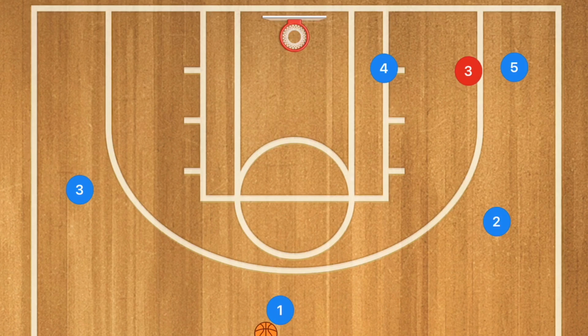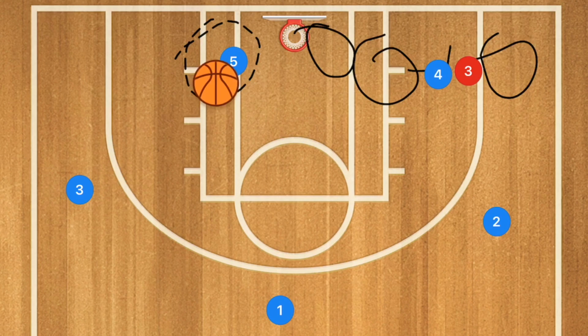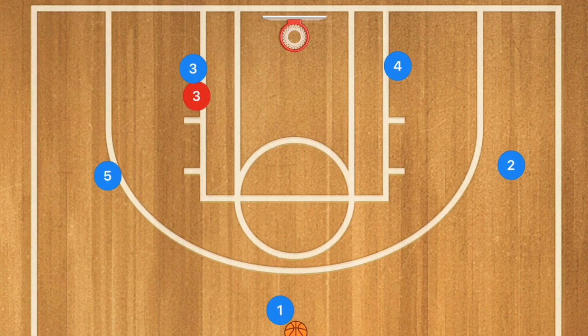Now, the flex screen is a post screen away for the wing player. Player 1 usually, to initiate with this, would pass to player 3. Player 4 would then set that screen on player 3's defender. Player 5 would then cut towards the basket, hoping for an alley-oop or a post-up on that side of the key. So this next type of screen is a floppy screen.